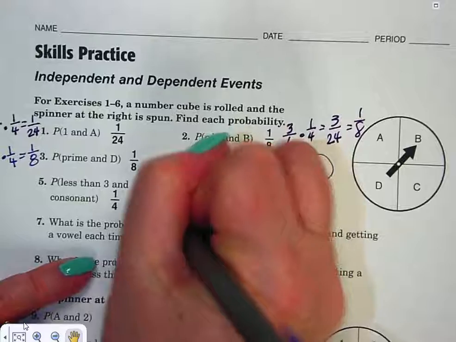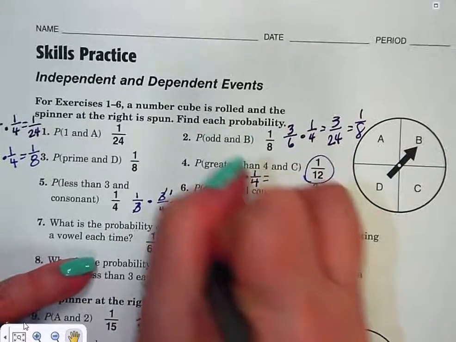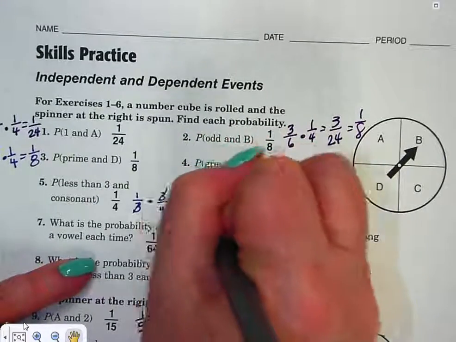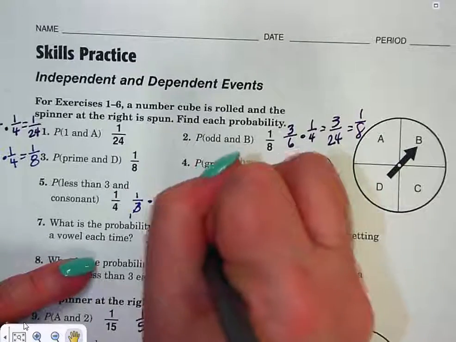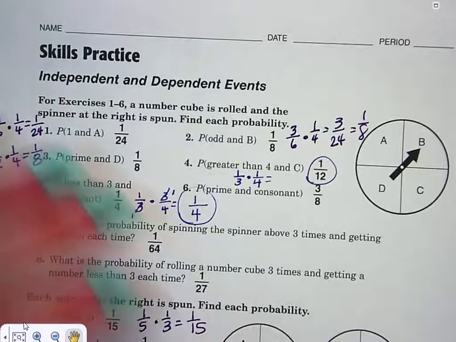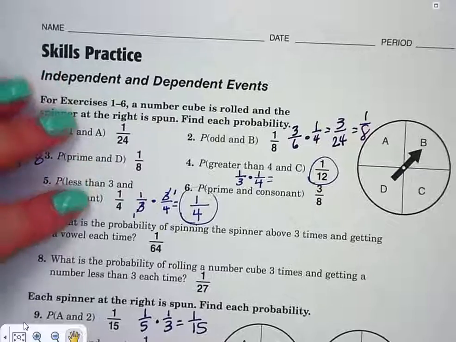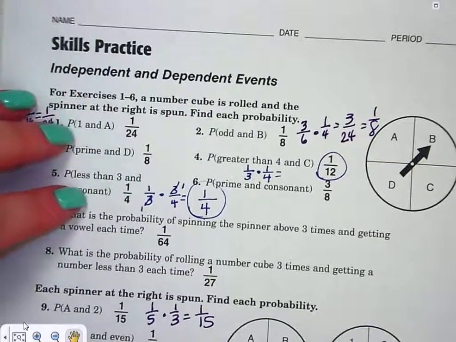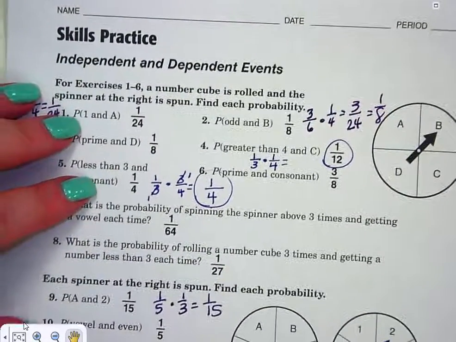If I cross simplify, then I get 1 times 1 is 1. 1 times 4 is 4, 1/4. Or I would have gotten 3/12, so that simplifies to 1/4. Or if you had done it on a calculator like Ethan, it would have simplified it for you. All right, any questions about these up here? Is it making a little more sense?